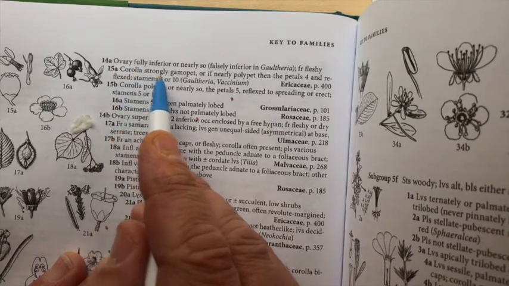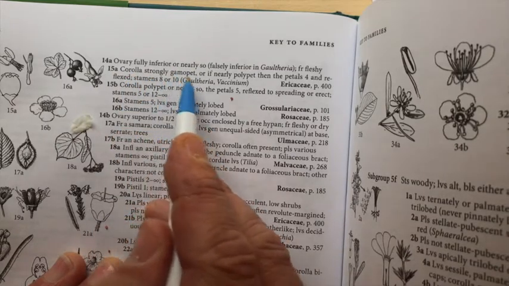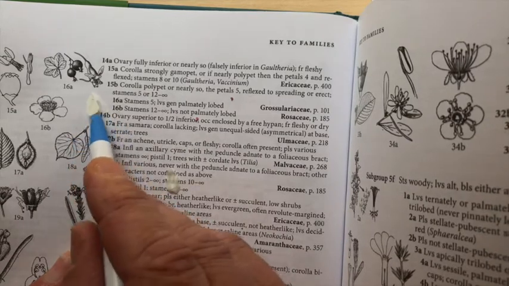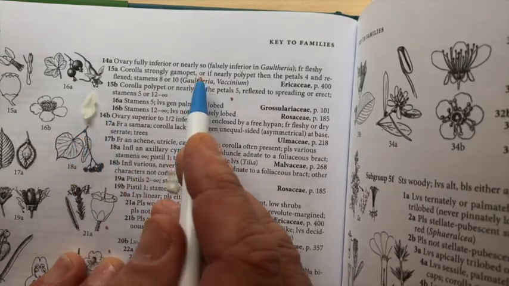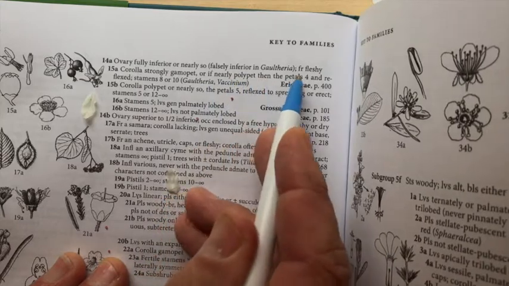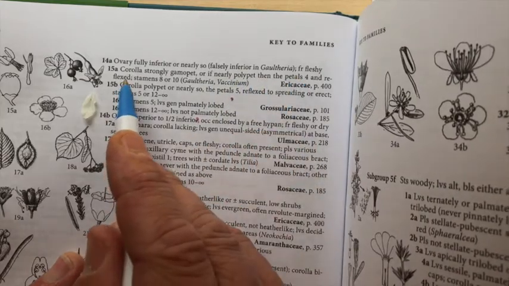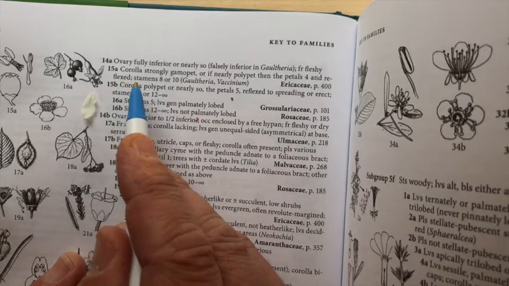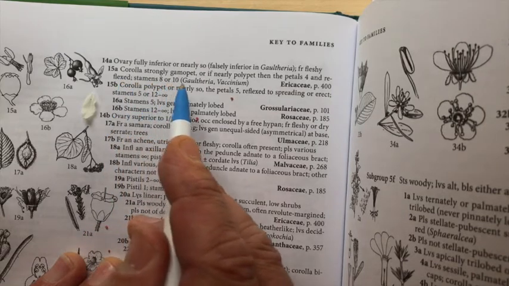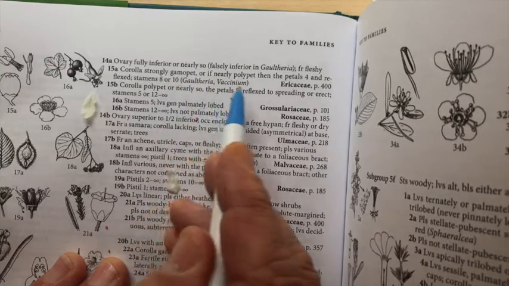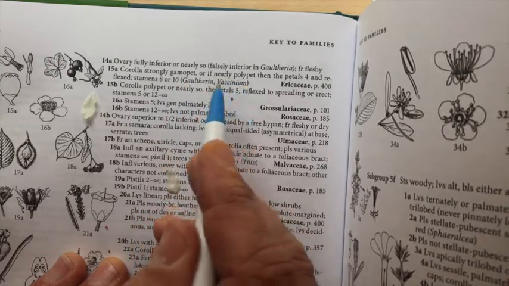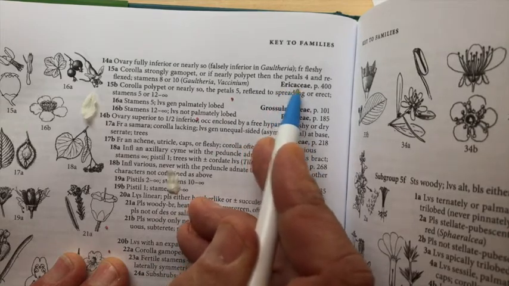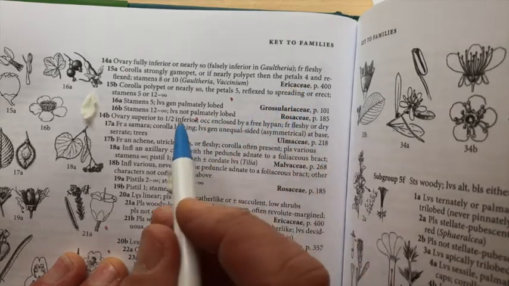15A, corolla strongly gamopetalous. You'll recall that means that the corolla is fused so that the petals don't come off distinctly. That's not the case here. If nearly polypetalous, then the petals 4 and reflexed. Reflexed meaning turning back. That's also not the case. We have 5 petals. Stamens 8 or 10. Those refer to the genera Gaultheria and Vaccinium, which you may recognize as being in the Ericaceae, another family we'll be covering pretty quickly.